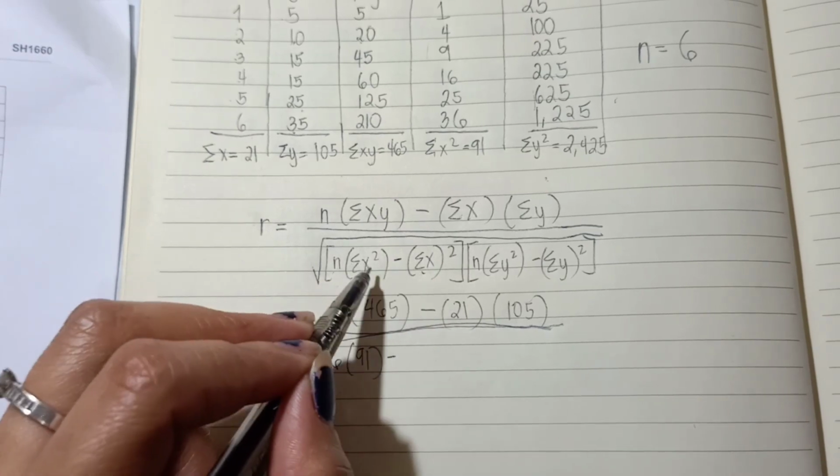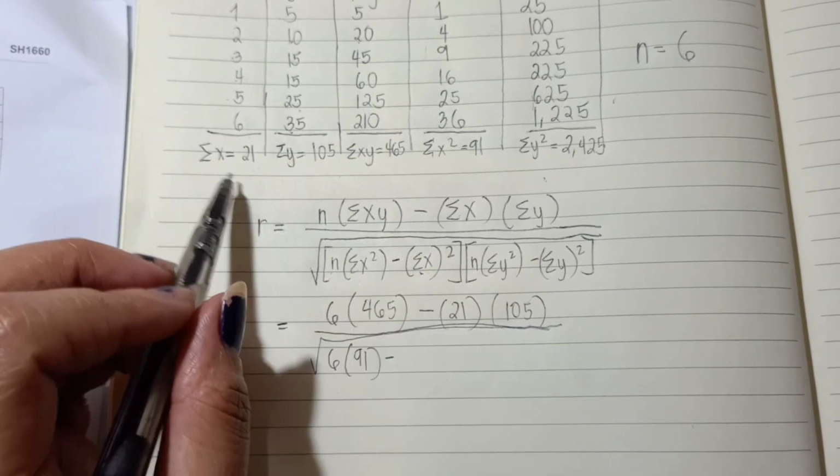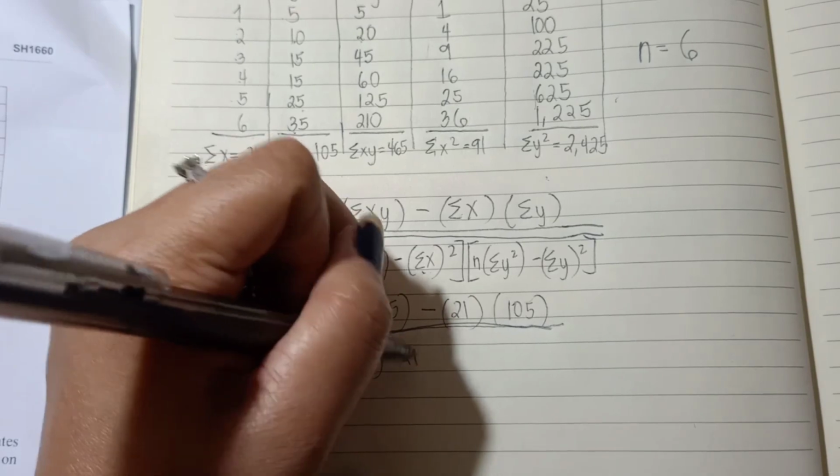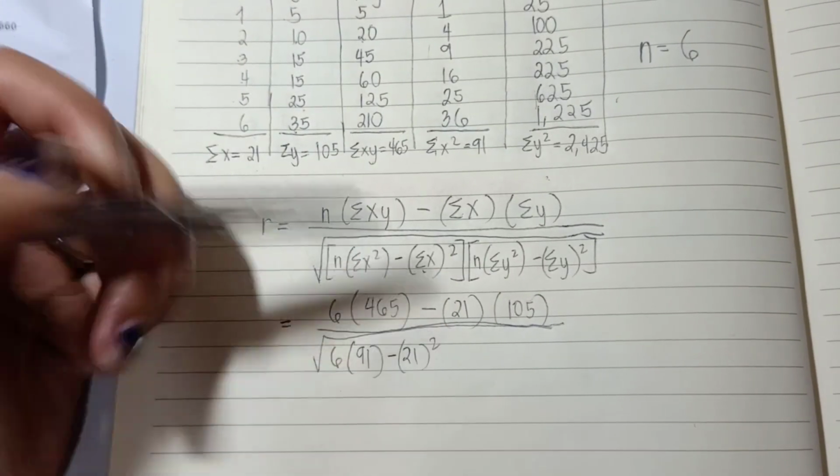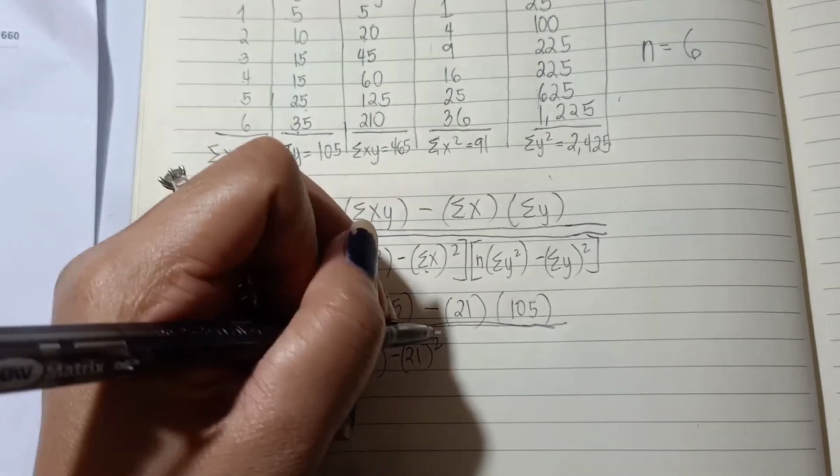So, magkaiba yun kay summation of x squared. Si summation of x, ito siya, 21, tapos saka mo siya i-square. Ayan siya. So, i-parenthesis muna natin kasi naka-multiply yan.